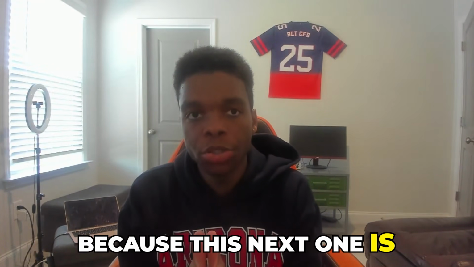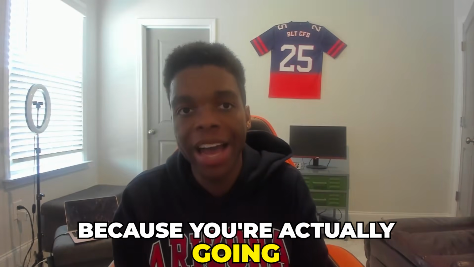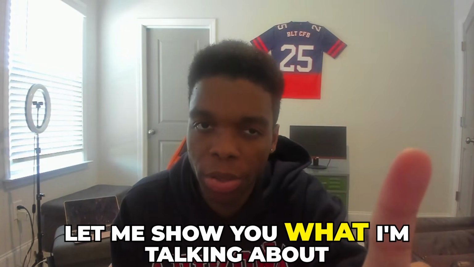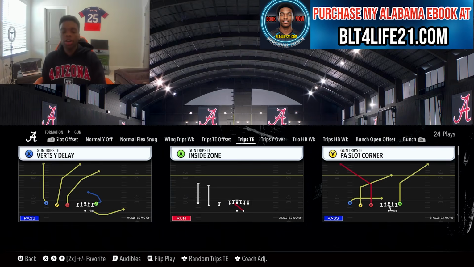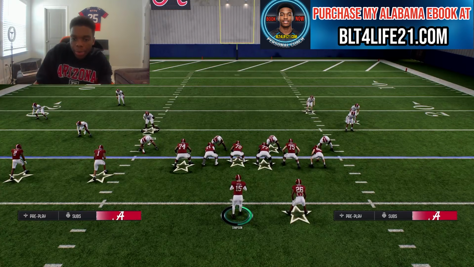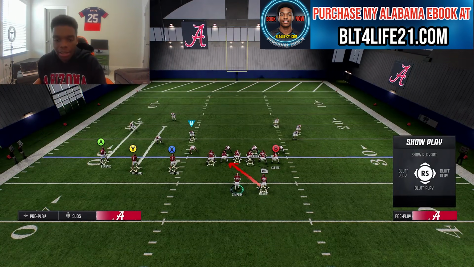Because this next one is what's going to allow you to pick up more yards on the ground, because you're actually going to be running to a favorable place on the field. Let me show you what I'm talking about. All right, so what we're going to be talking about here is reading the look pre-snap. What I mean by reading the look pre-snap is literally as simple as that. The look that the defensive front gives you is going to determine where you're running the ball, okay?